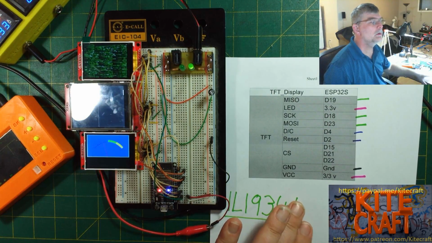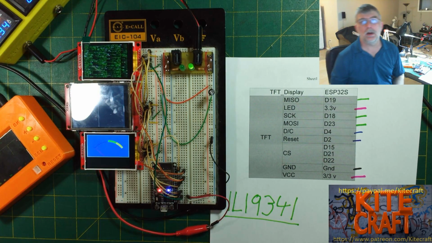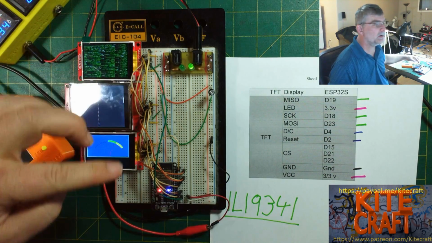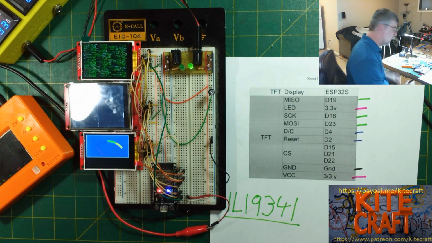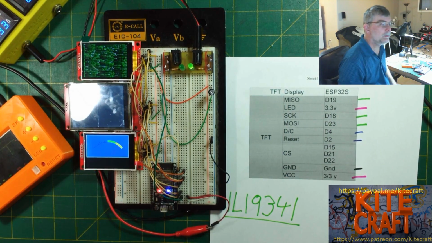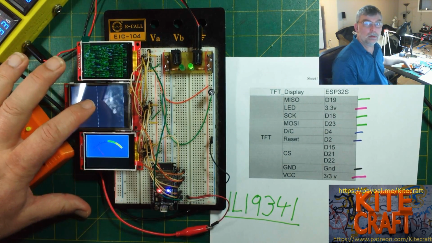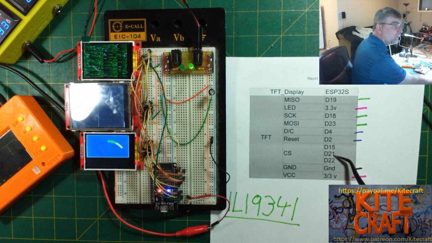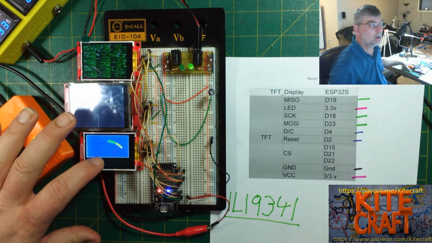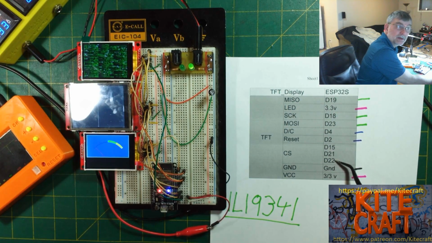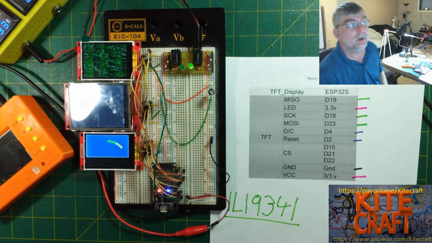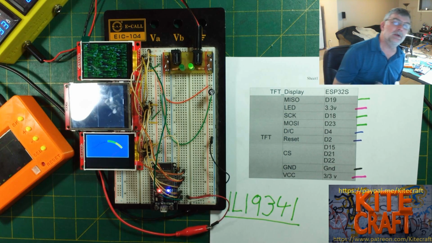While all of our lines are connected together, we've actually pulled out the CS pins from each display and set them up on their own pins on the microcontroller. So the top display is connected to pin D15. The display in the middle is connected to pin D21. And the display at the bottom, its chip select pin, is connected to pin D22. So we're going to use those pins ourselves.